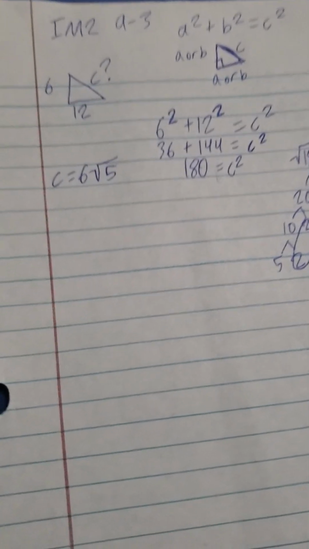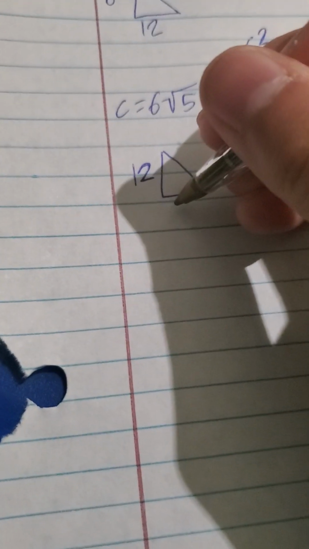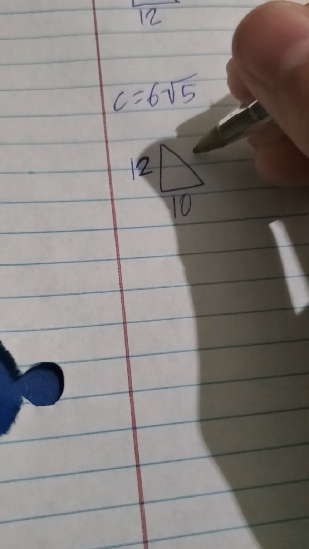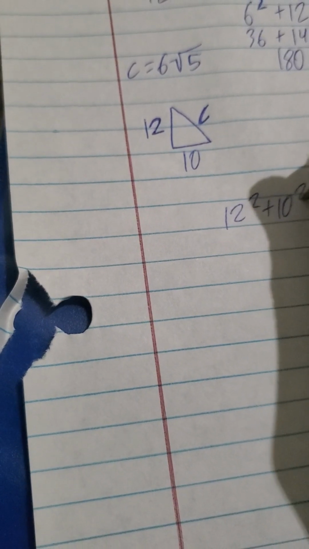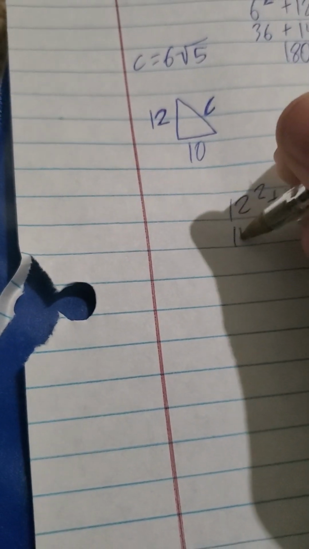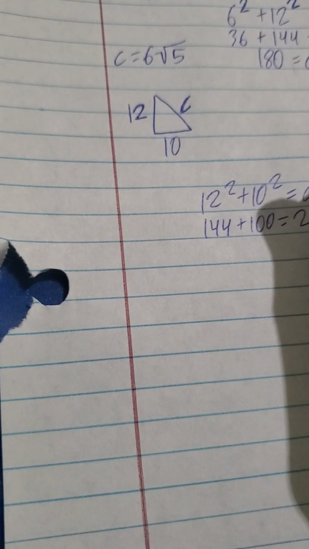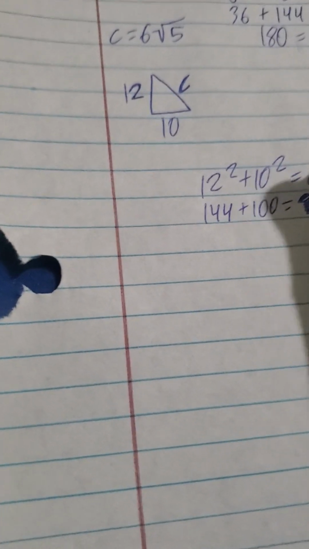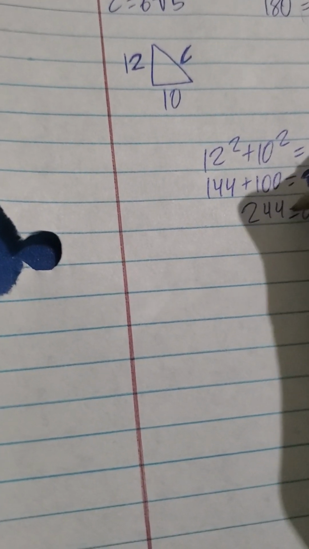I'll do one more problem just to make sure you guys understand it. I'll go a little slower this time. We have 12 and 10, and we're trying to find our C value. This time we have 12 squared plus 10 squared equals C squared. This is 144 plus 100 equals C squared. And then we do 244 equals C squared. And the root of 244 equals C.